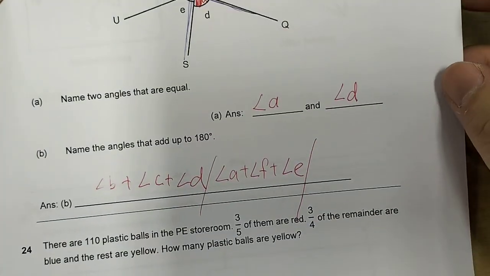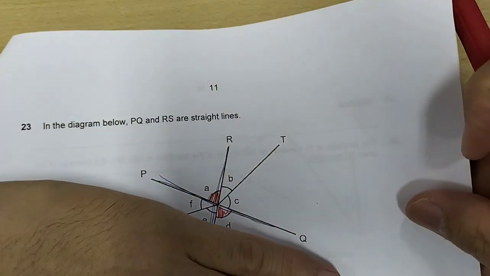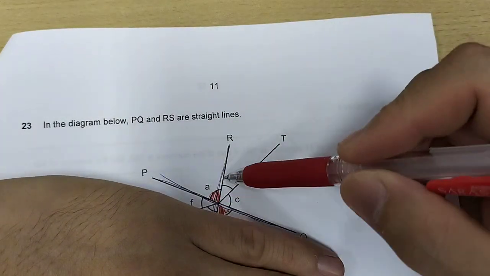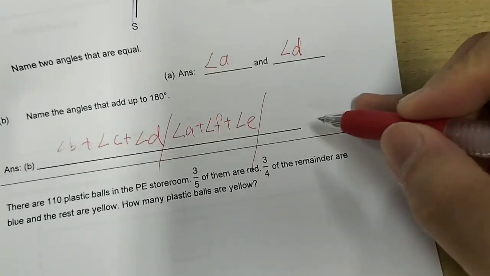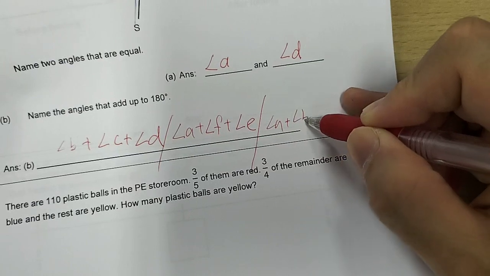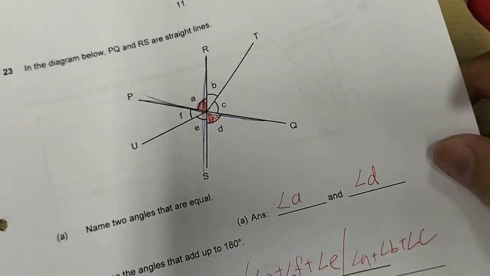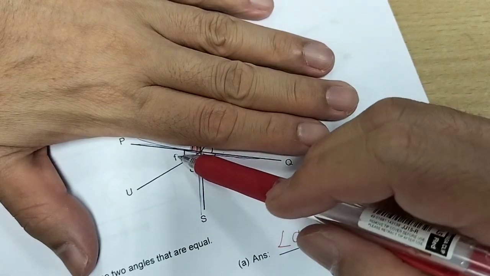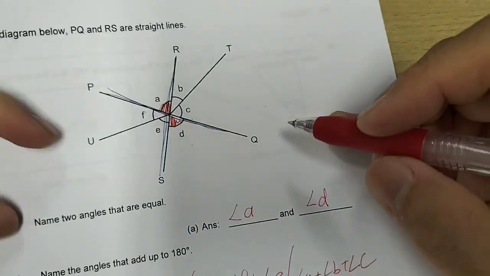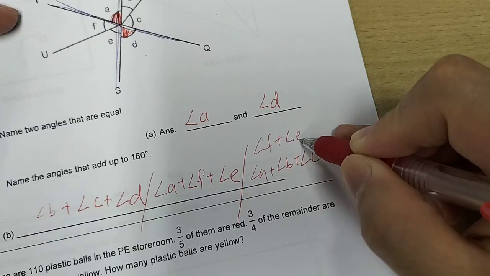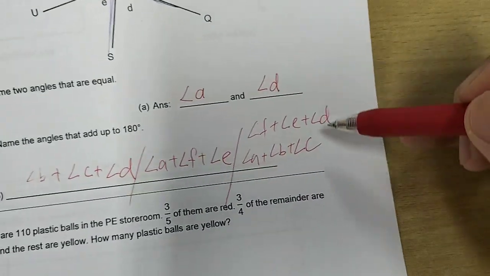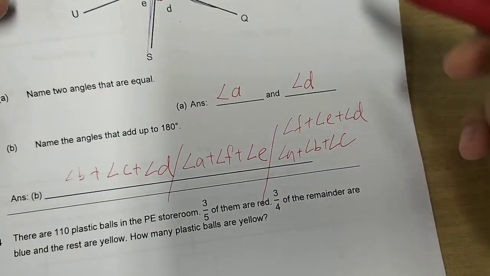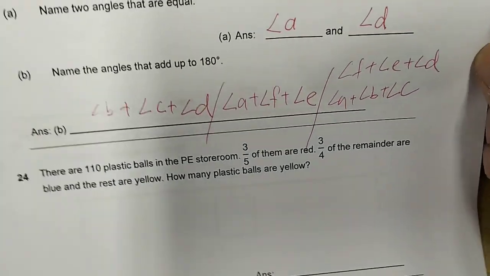Hold on a moment. Are there other answers? Yes. This is the other straight line. So it can also be angle A, B, and C. Add up together. It can be angle A plus angle B plus angle C. The last answer that is possible is this. Angle F plus E plus D. So it can also be angle F plus angle E plus angle D. Any one set of this answer is enough.